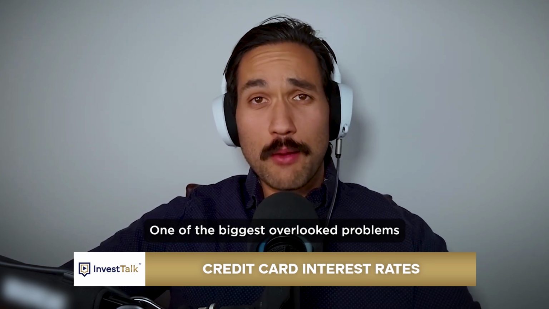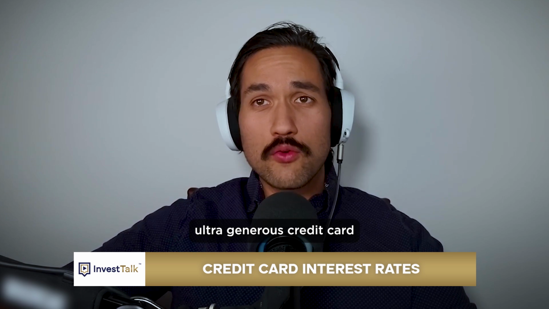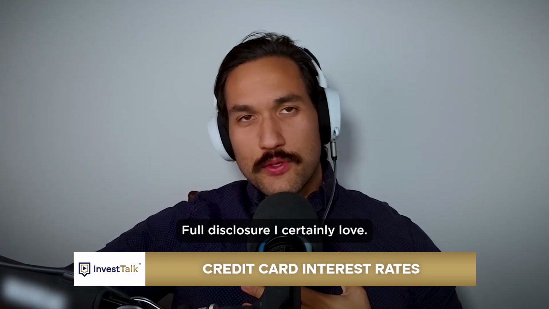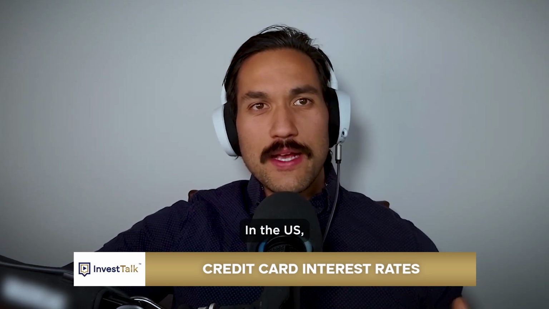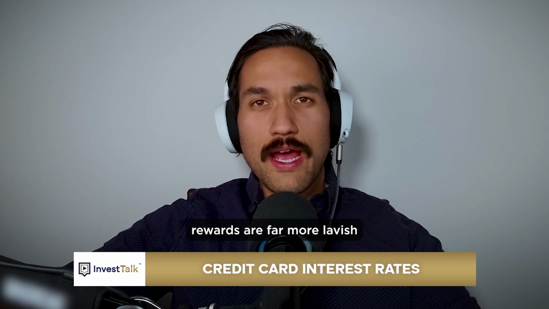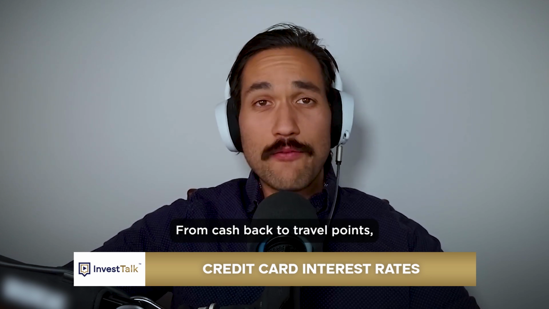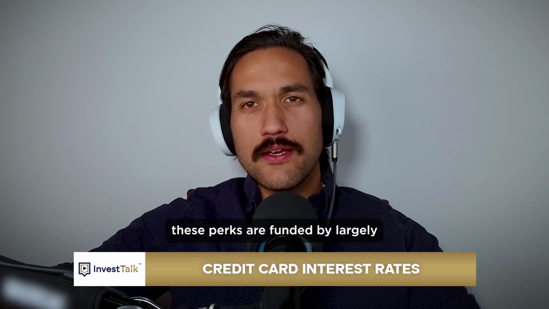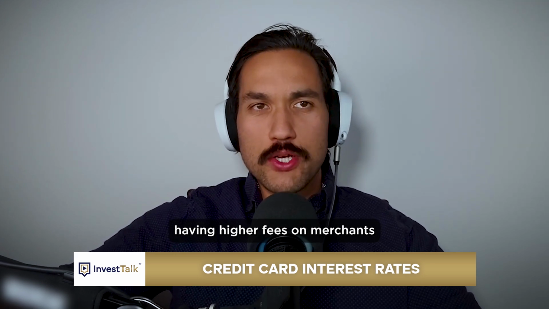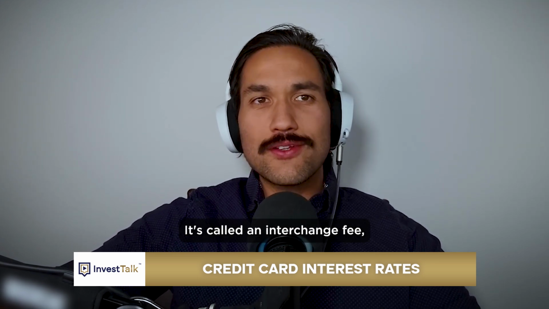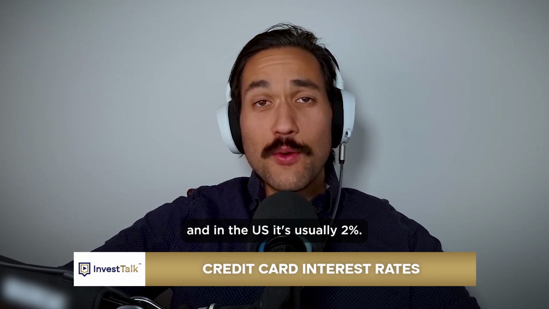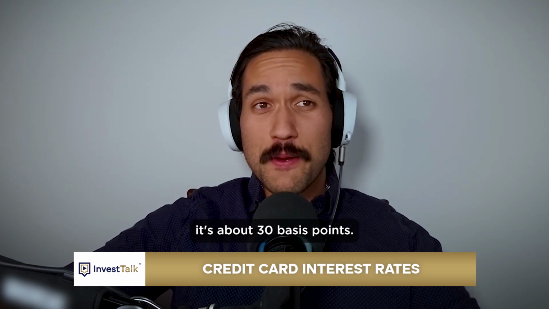One of the biggest overlooked problems: ultra-generous credit card reward programs that, full disclosure, I certainly love. In the US, credit card rewards are far more lavish than in much of the world. From cash back to travel points, these perks are funded largely by higher fees on merchants on every transaction. It's called an interchange fee. And in the US, it's usually 2%. How does that compare to Europe? Well, in Europe, it's about 30 basis points.